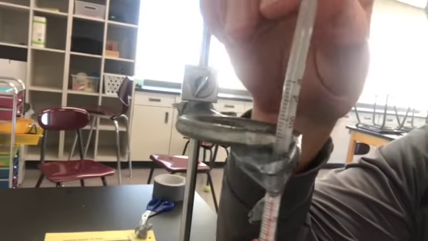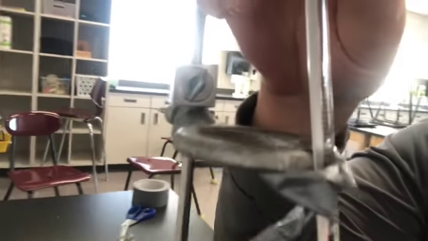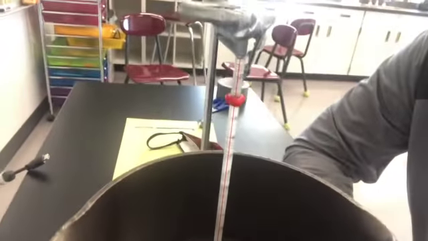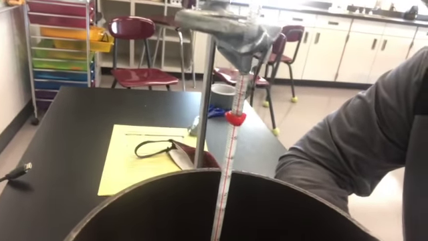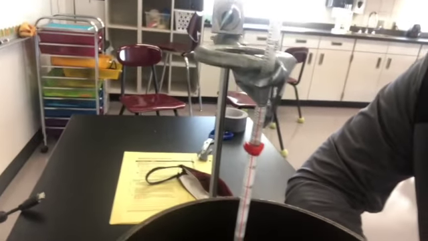If we take a look at our temperature, I don't know if you can see it, it's at 90 degrees Celsius. Okay, 90 degrees Celsius. All right, let's give it about 5 more minutes and see what happens.